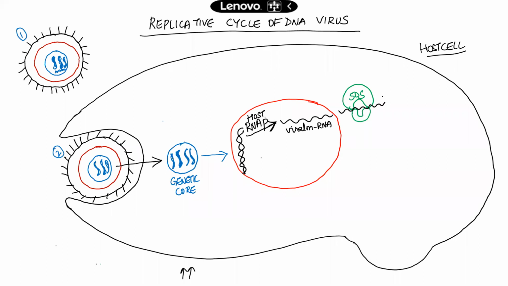And the first protein that it forms via this step is your regulatory protein. Now, why am I mentioning this protein stepwise? The reason is, these regulatory proteins that are synthesized first, what they do is they initiate the transcription of early genes that are responsible for replication of viral DNA by viral DNA polymerase.